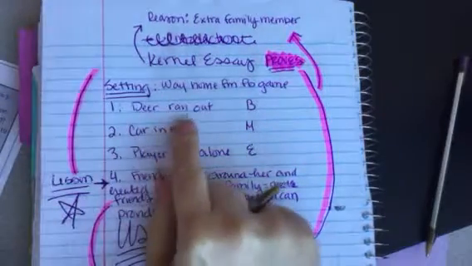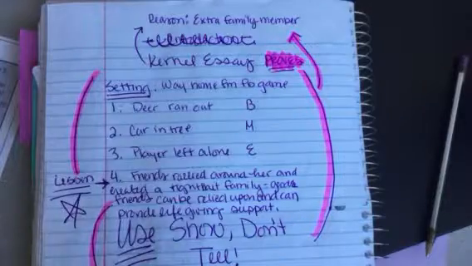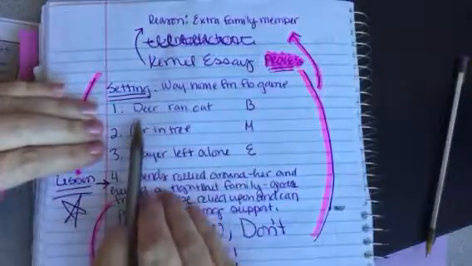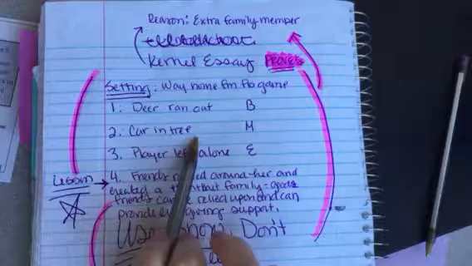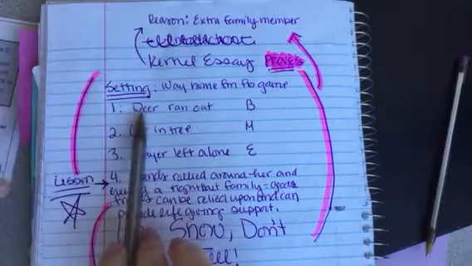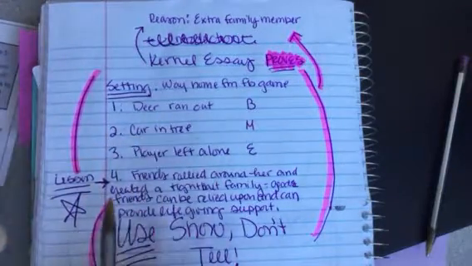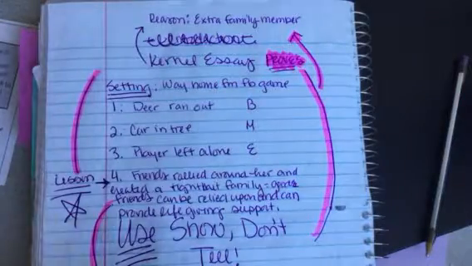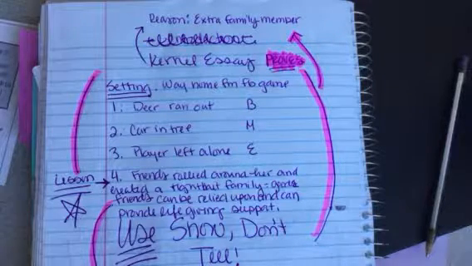Now that you have the setting, you're going to take your whole event, whether it's from a book, a movie, news, real life, and you're going to put it in 3 pieces. This second piece generally is the main conflict, what made it memorable. So this happens first. For mine, I'm going to put the deer ran out, the car hit a tree, player left alone. This is going to jog my memory. Again, we want it short and quick, so go ahead and pause the video and put beginning, middle, end.